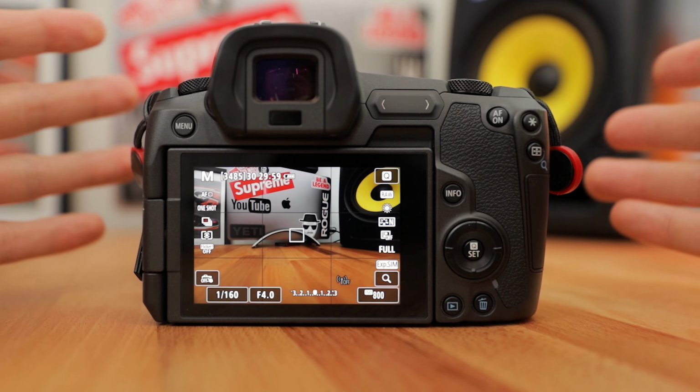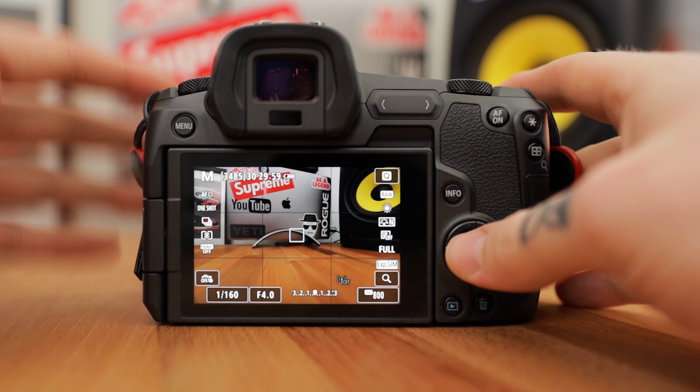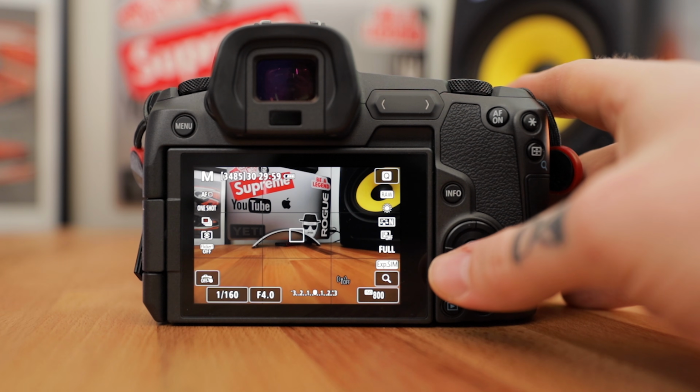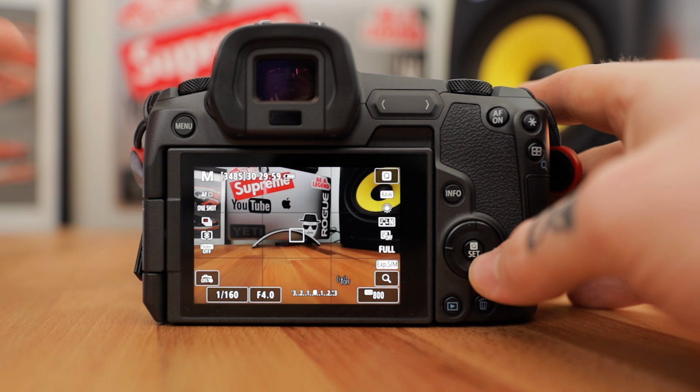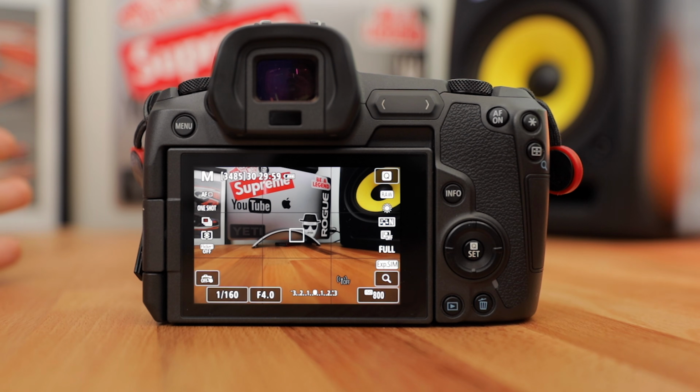Okay guys, so let me just quickly take you through all my settings that I use for photos. And again, this is pretty general, but I just wanted to kind of share with you guys what my settings are and what works best for me most of the time. So let's just go ahead and take a look here.